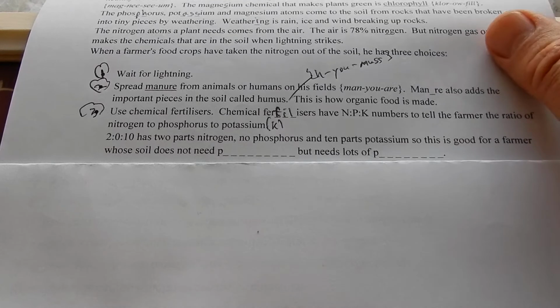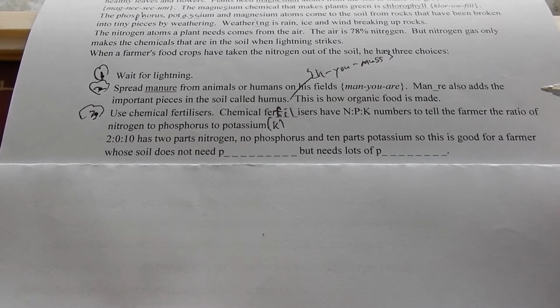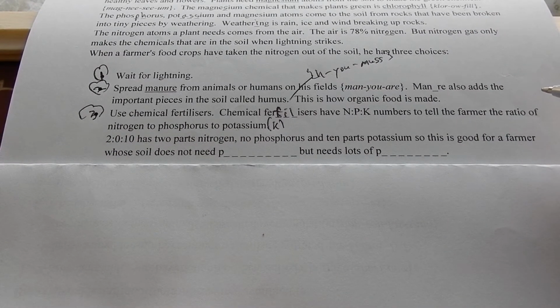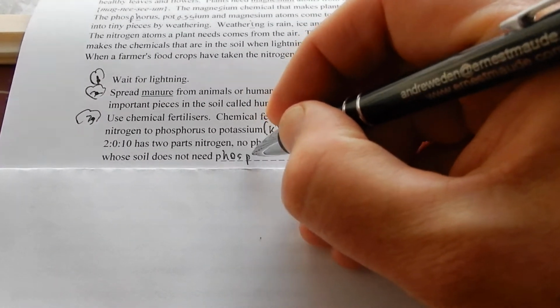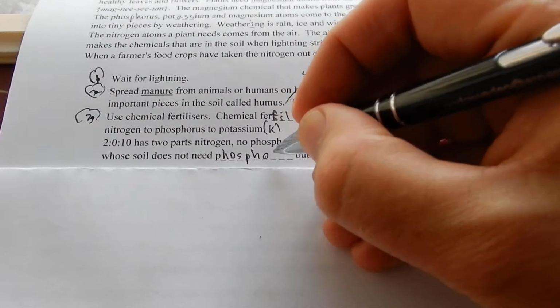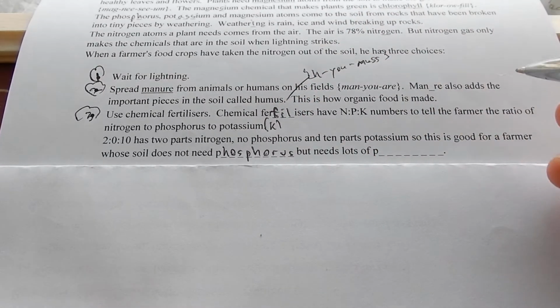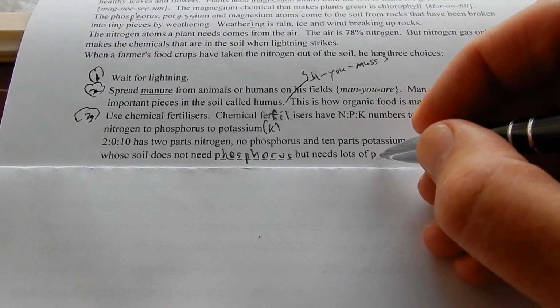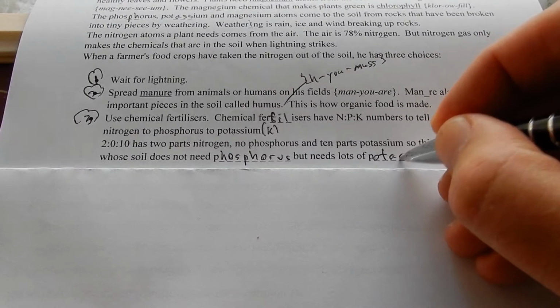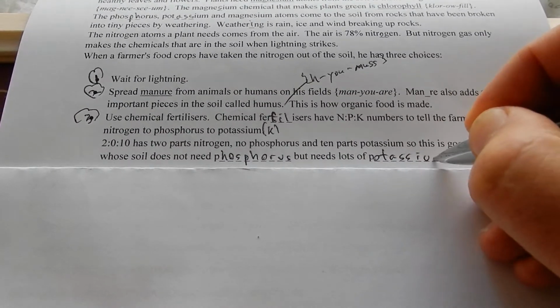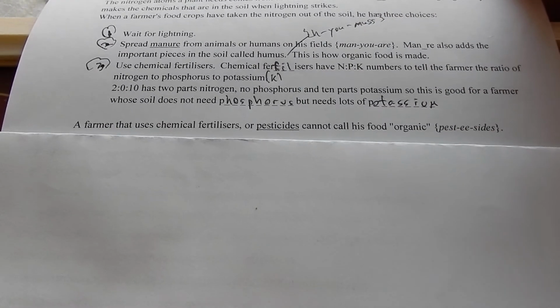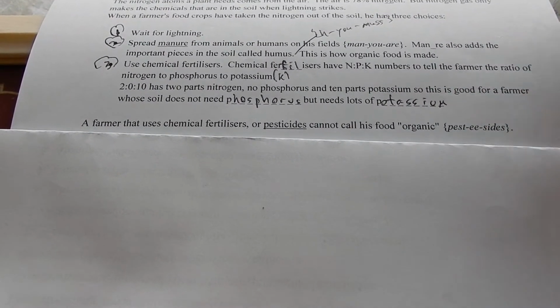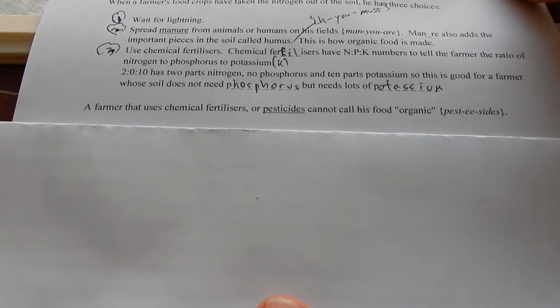So this is good for a farmer whose soil does not need phosphorus, but needs lots of potassium. A farmer that uses chemical fertilisers or pesticides cannot call his food organic.